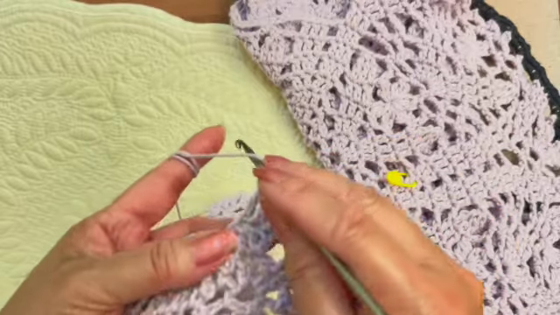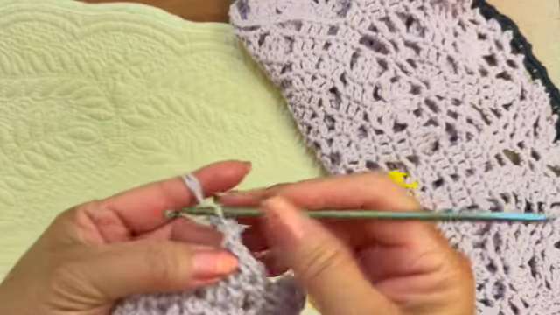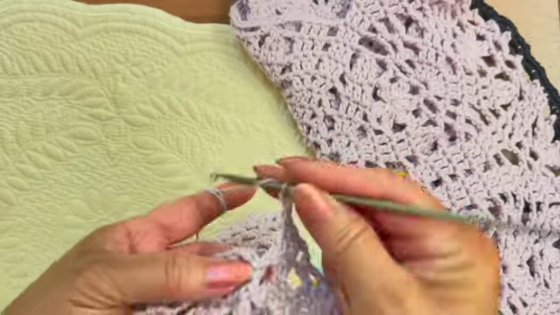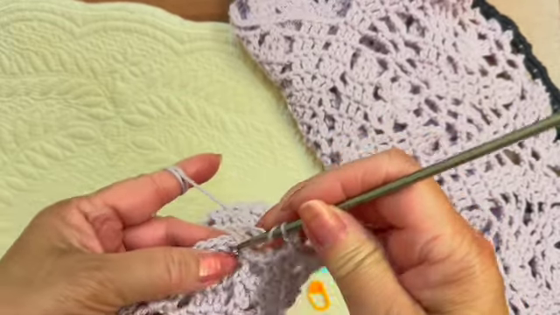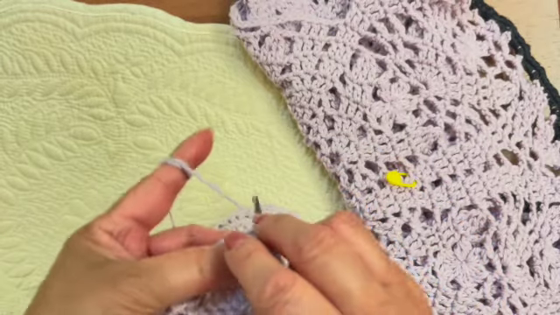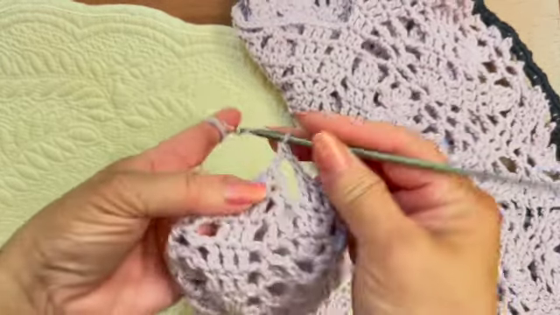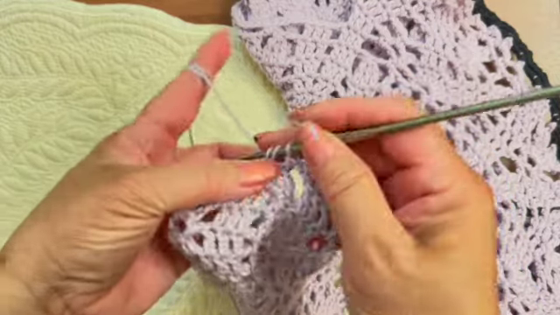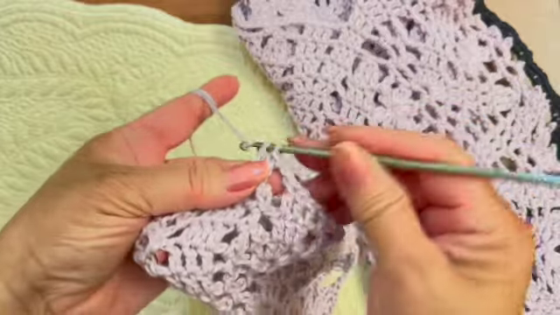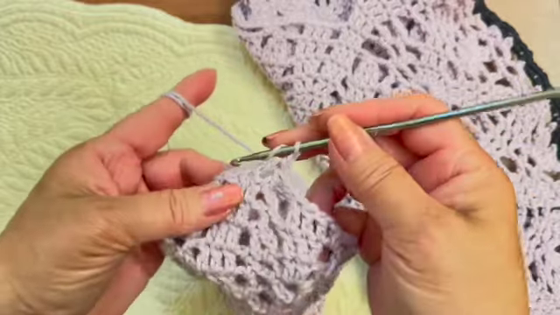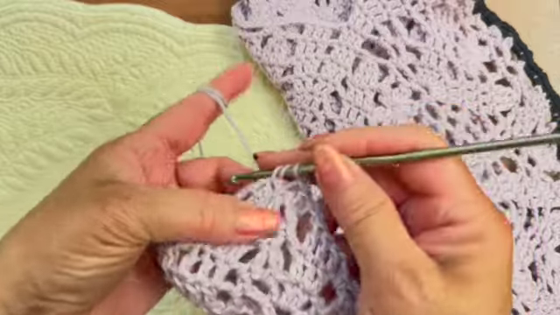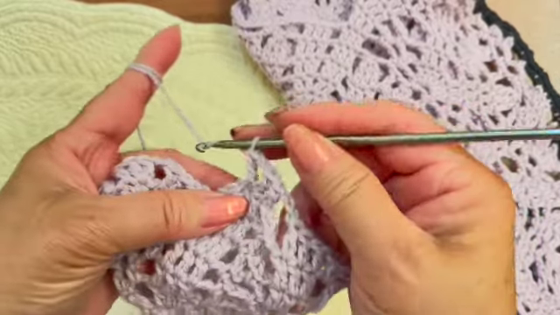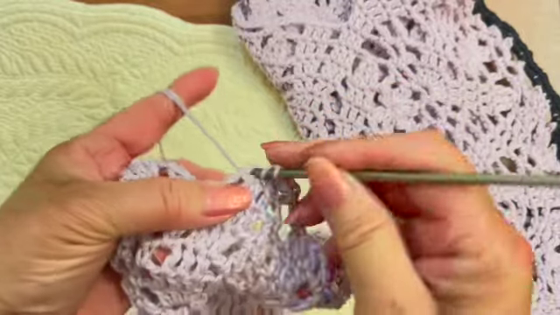and again chain 2 and skip 2 spaces, 1, 2, and double crochet on the next double crochet, and then we double crochet on the next double crochet, chain 1, and double crochet on the same stitch, then double crochet on the next double crochet.